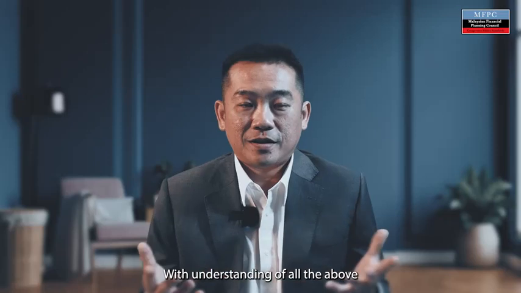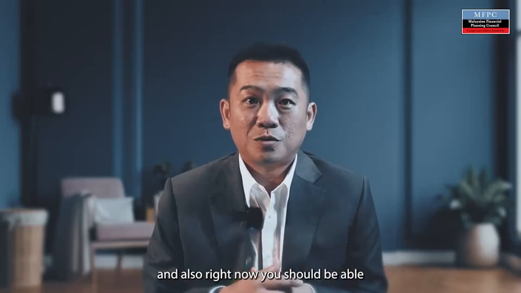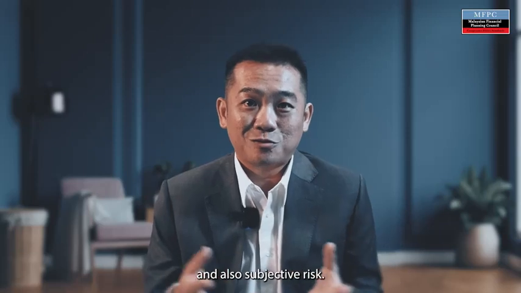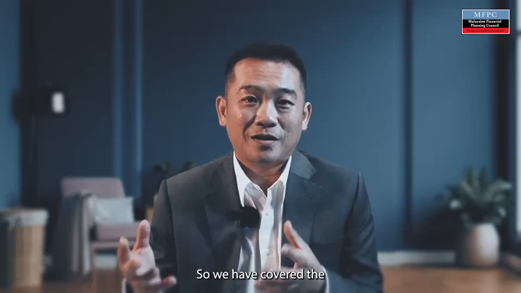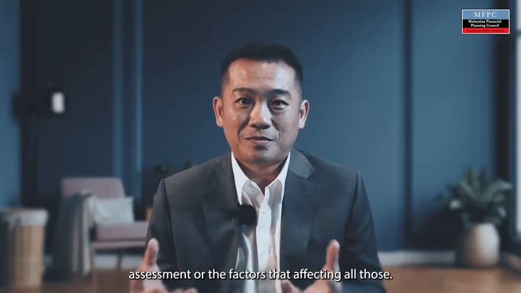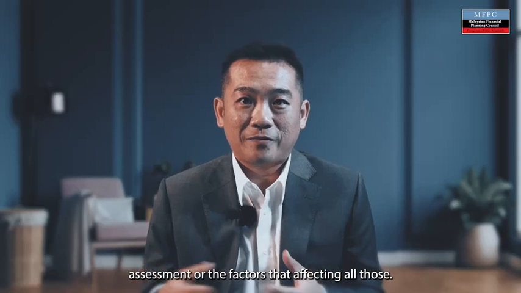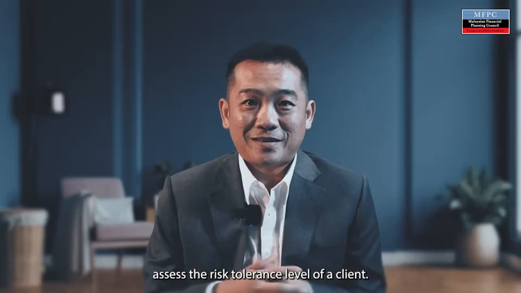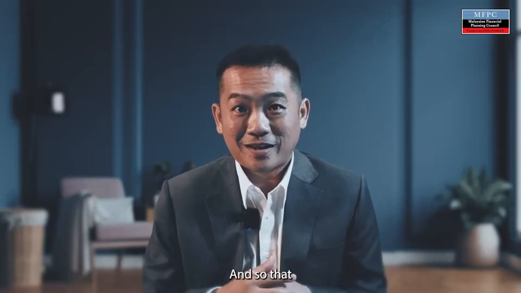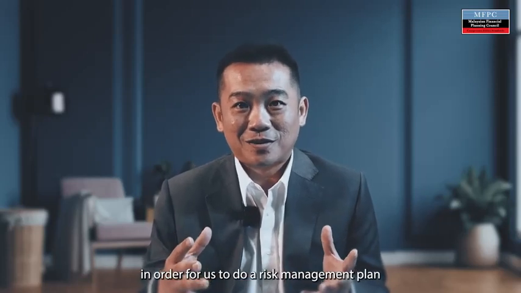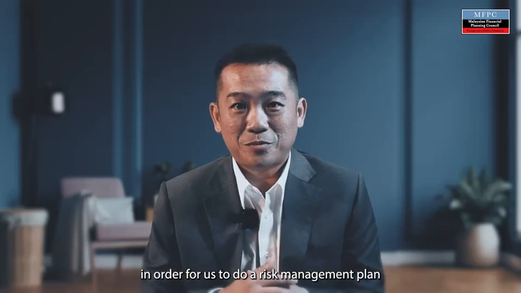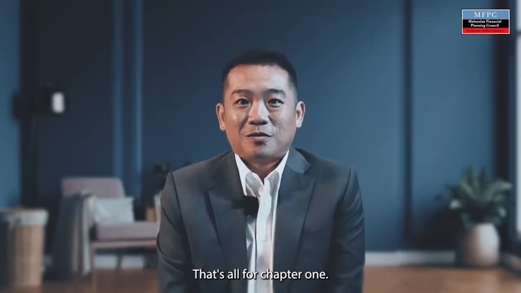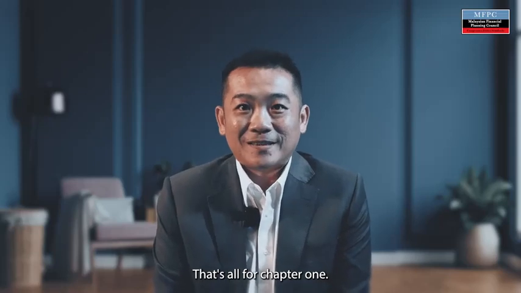With the understanding of all the above, right now we should be able to distinguish between objective risk and subjective risk. We have covered the assessment and the factors that affect these. So we should be able to assess the risk tolerance level of a client, so that for us to do a risk management plan will be covered in the following chapter. I think that's all for chapter 1. Thank you.